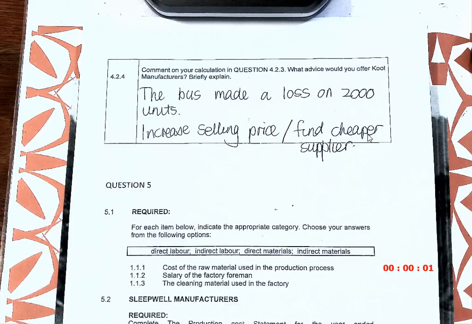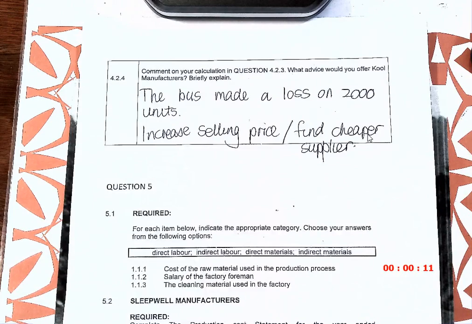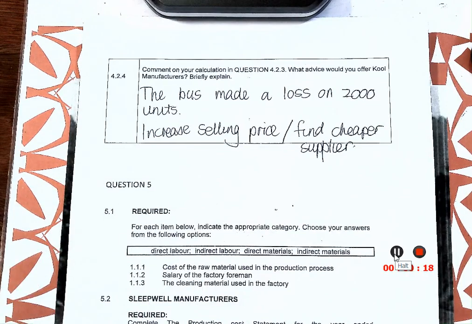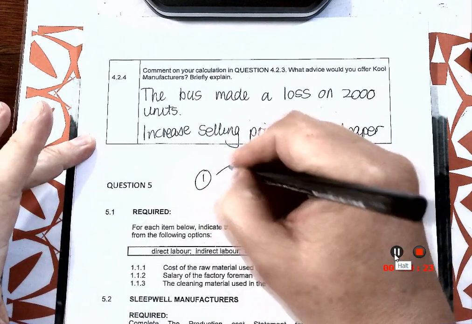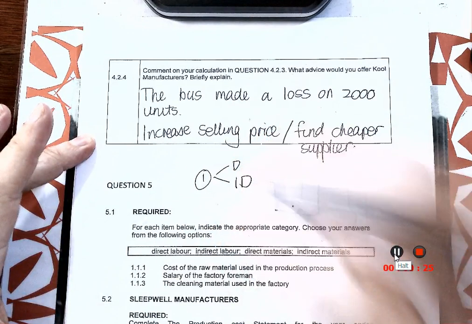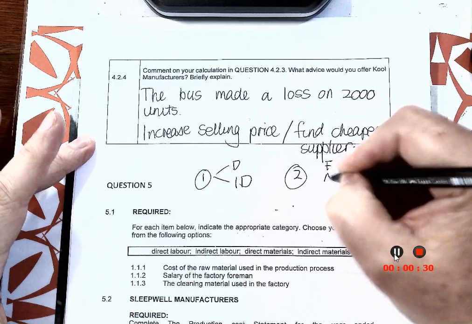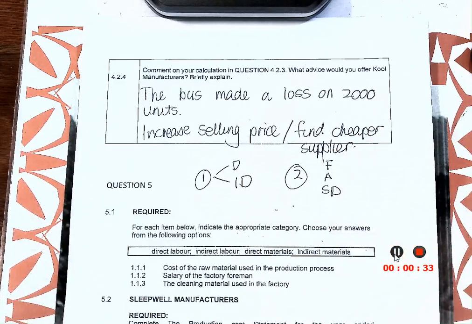Below, indicate the appropriate category, and they give me the categories. So please always remember, you've got direct and indirect: direct material, direct labor, indirect material, indirect labor. You will always see that they're going to test that you know, number one, the difference between direct and indirect. And number two, the difference between factory, admin, sales, and distribution. They will always test that. So always keep that in mind.